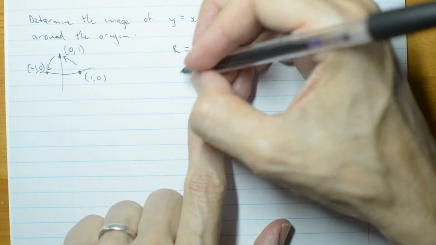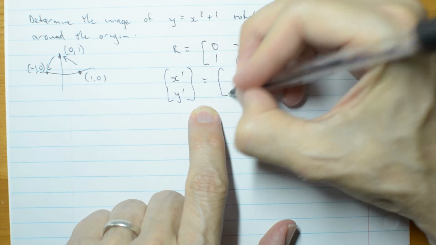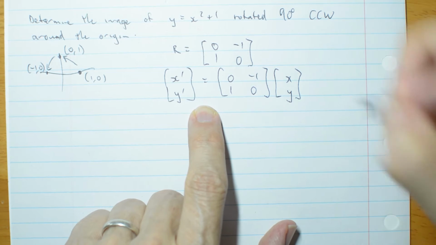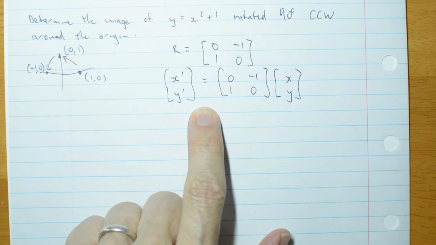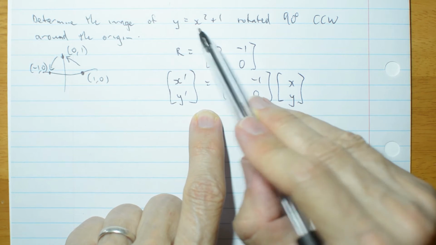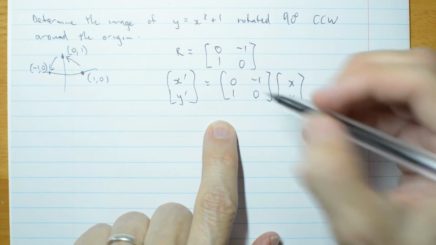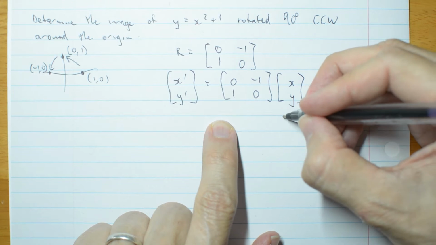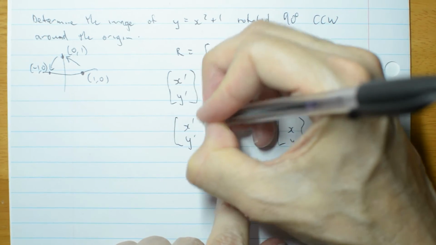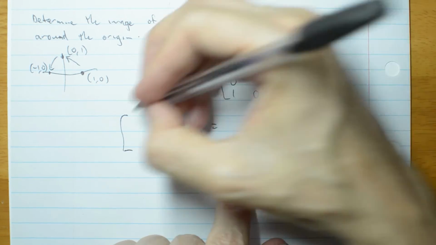Okay, same trick as we've done before. (x', y') is equal to the matrix [0, -1; 1, 0] times (x, y). But I need to substitute back into here. I need something for x and y to put in based on x' and y'. So I need to get the inverse of this, which is: (x, y) is (x', y') pre-multiplied, because this is on the left, pre-multiplied by the inverse of this.